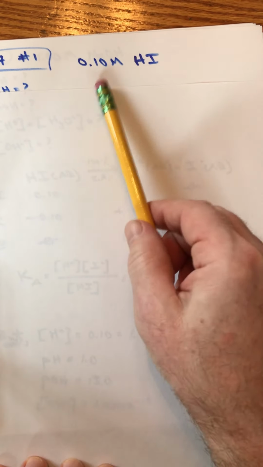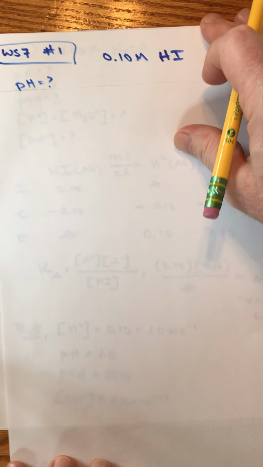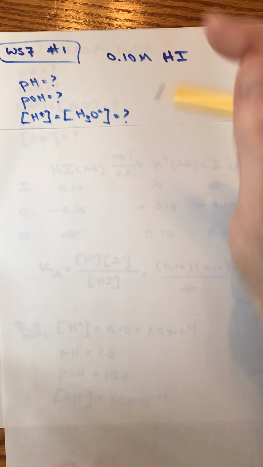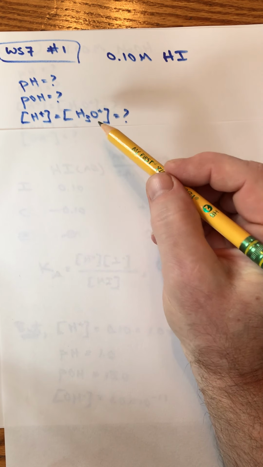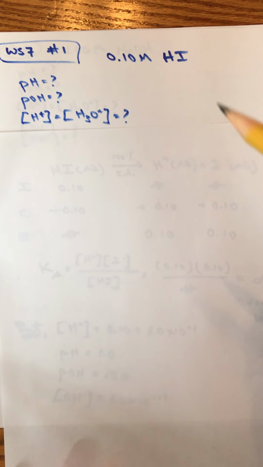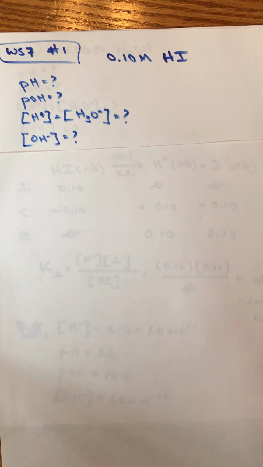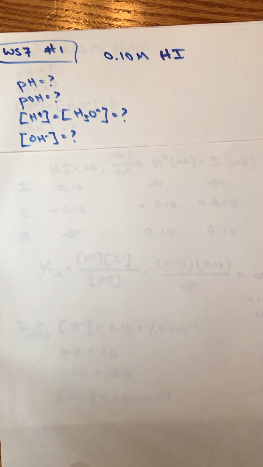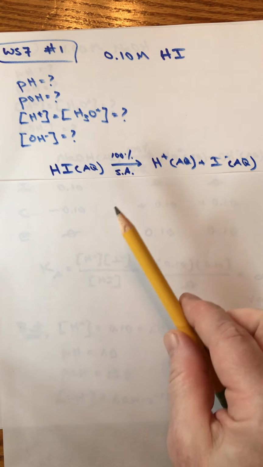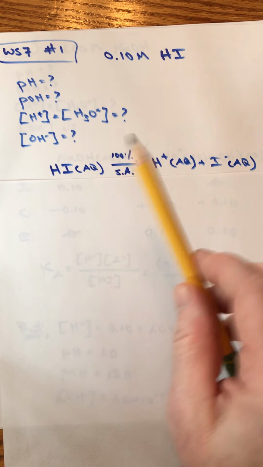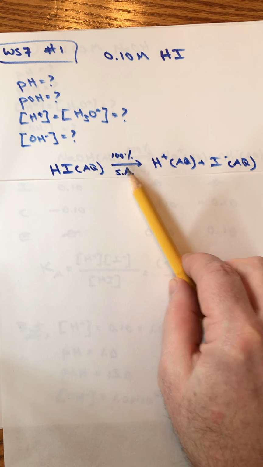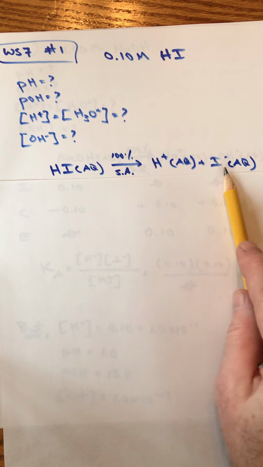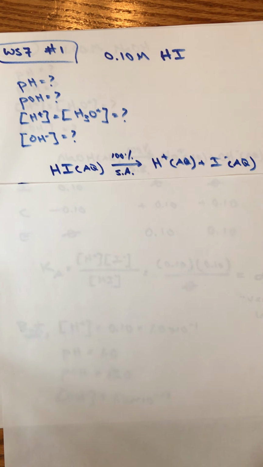They're giving us 0.10 molar hydroiodic acid. They want to know the pH, the pOH, the hydrogen ion concentration, which is of course the same thing as the hydronium ion concentration, and the hydroxide ion concentration. Alright, so HI is number 1 on the table. It is a very strong acid. So if I were to put this into water, it would dissociate, it would ionize 100%. It's a strong acid, no backwards reaction, so it's H+ and I minus in solution.